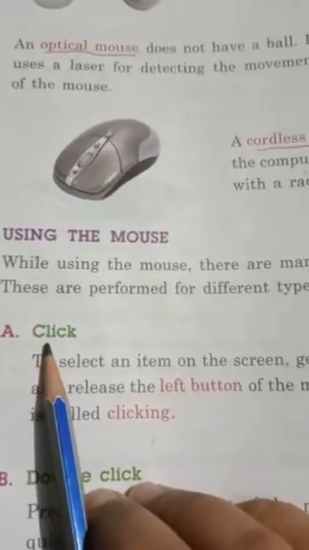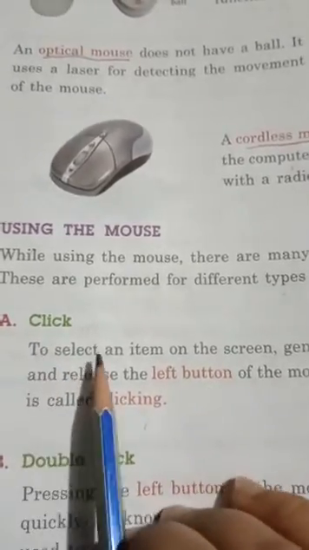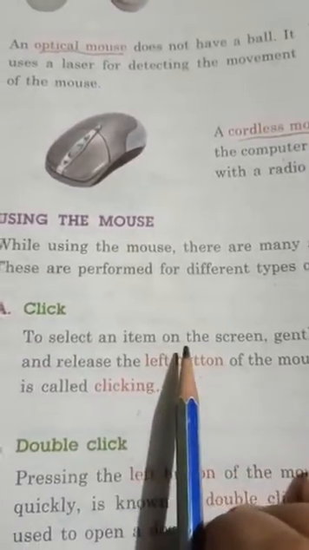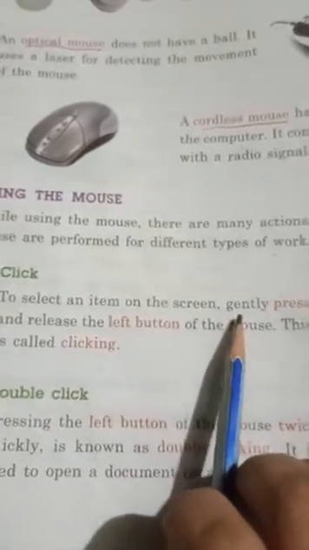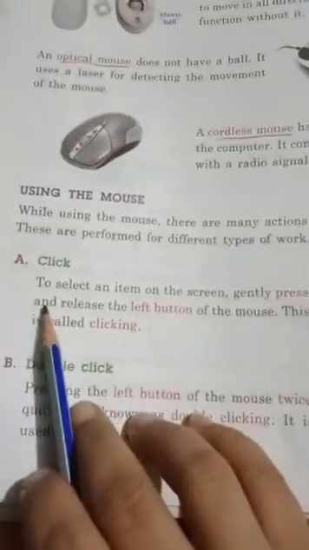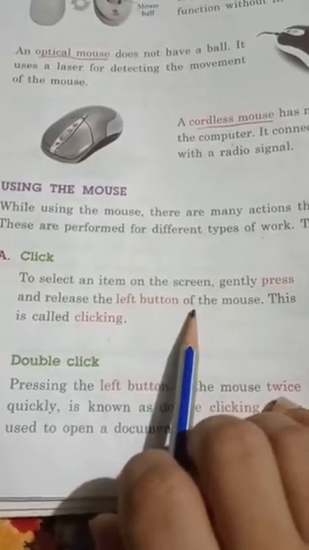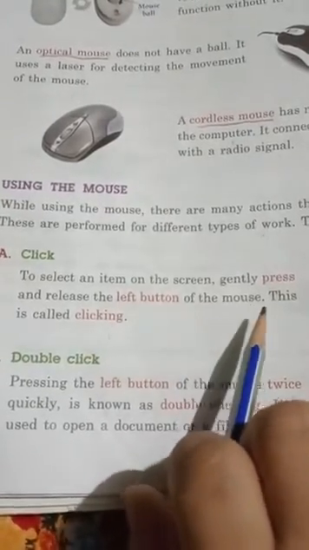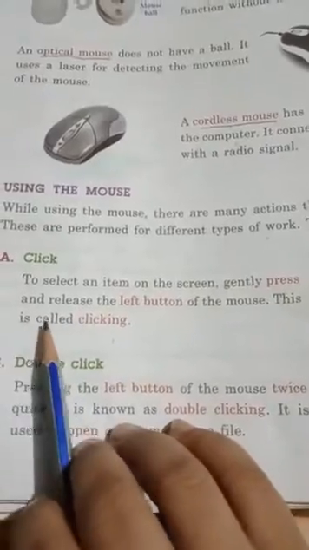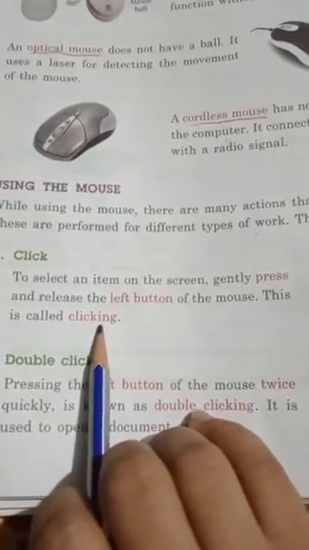Now first one is click. To select an item on the screen, gently press and release the left button of the mouse. This is called clicking.